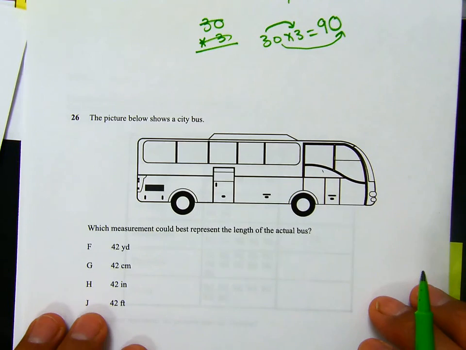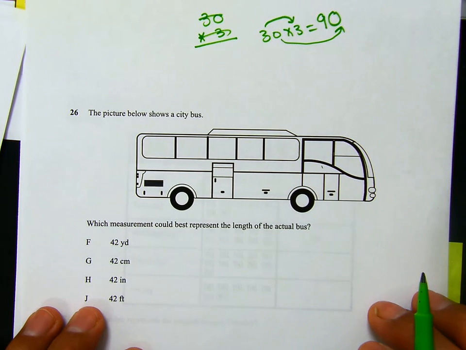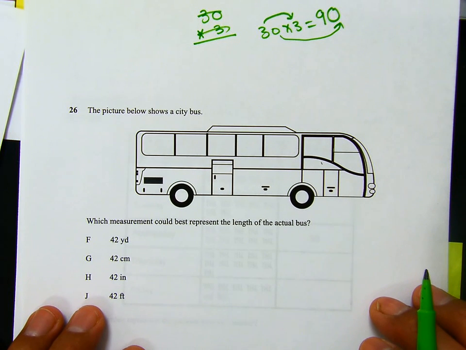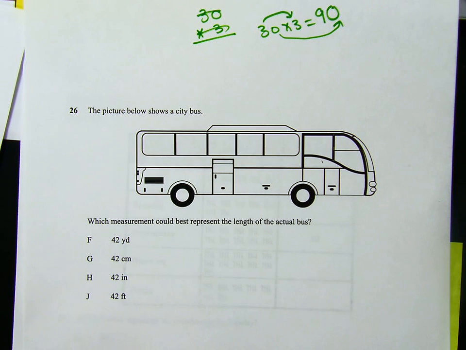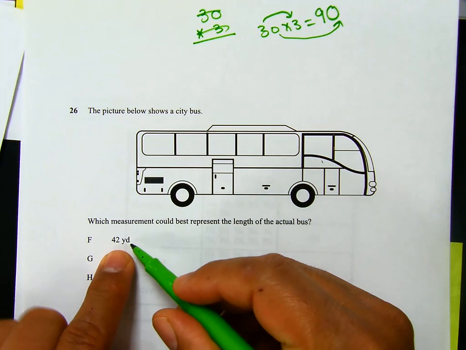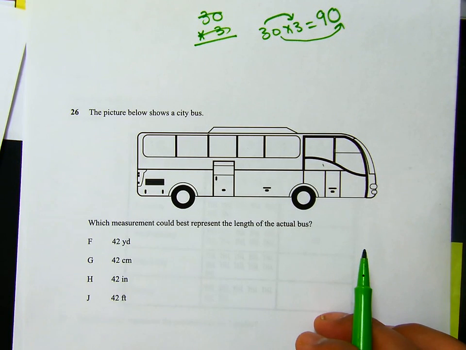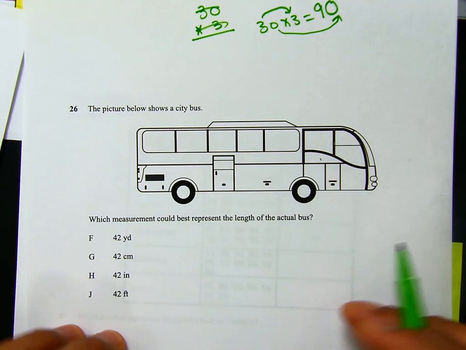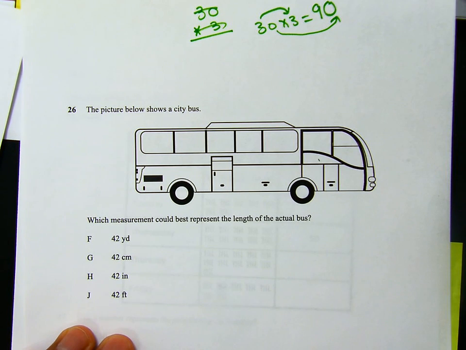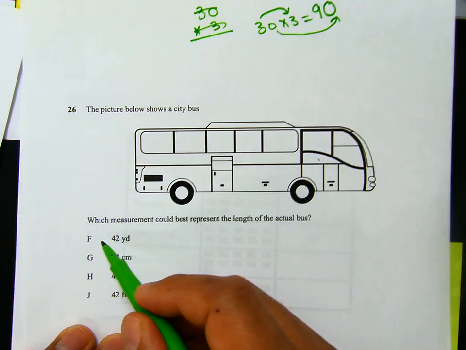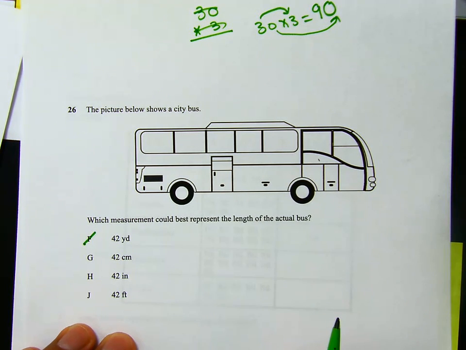26. The picture below shows a city bus. Which measurement could best represent the length of the actual bus? All right, we'll start with F, 42 yards. 42 yards is about half a football field. A football field is 100 yards. So 42 yards is close to half a football field. And we know a bus would not be that wide or that long. So 42 yards would be a little too big for a bus.